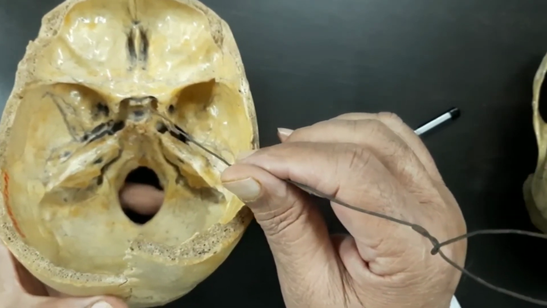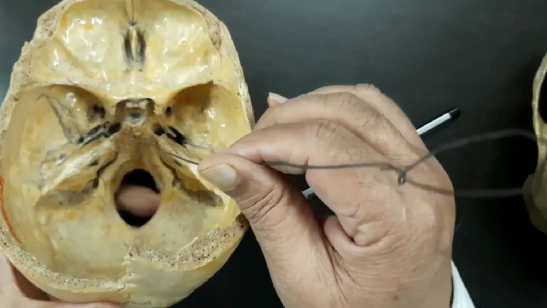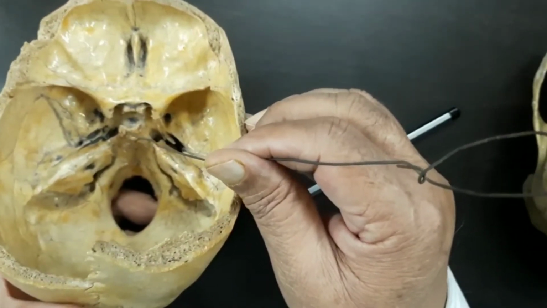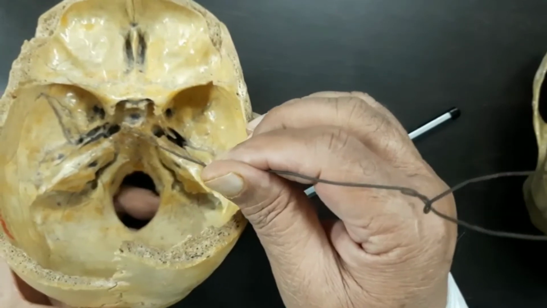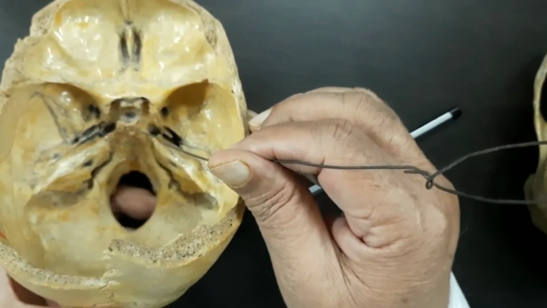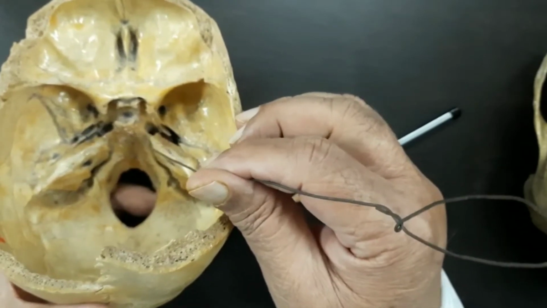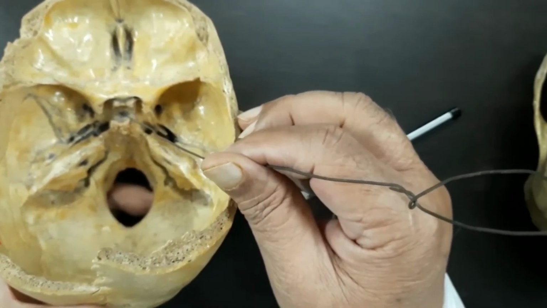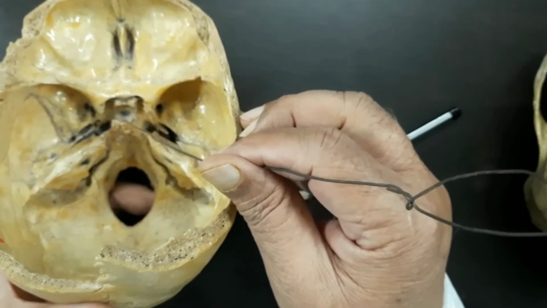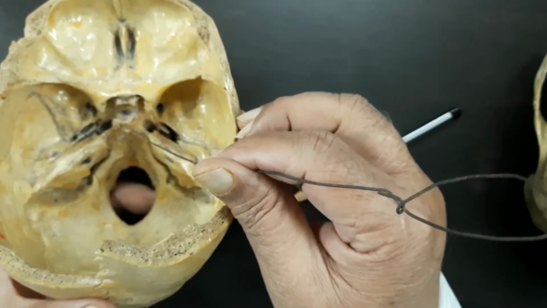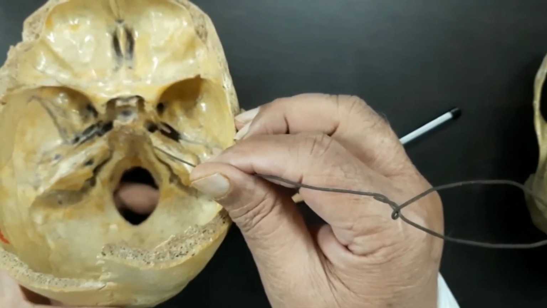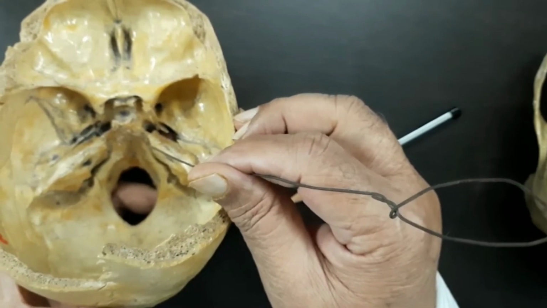Now, dorsum sellae, as I said, is a bony plate. It is square in shape, and it is a vertical plate. As I said, from its upper border, two bony projections are coming, which are called the posterior clinoid process.